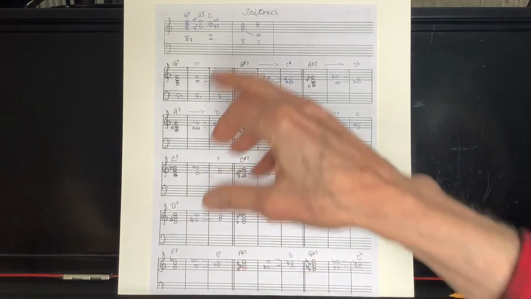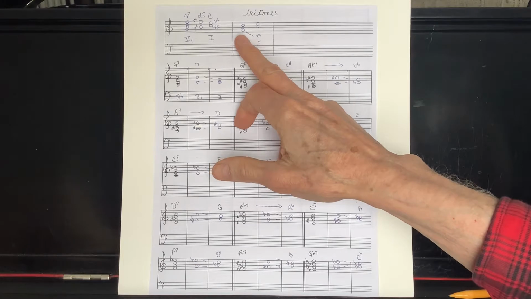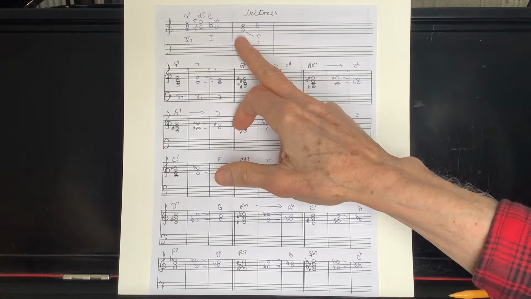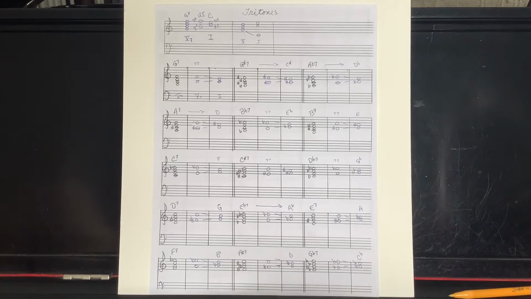And then let's imagine that this chord is now an F major triad, F-A-C. The bottom F is going to have the tendency to resolve down a perfect fifth to a B flat. Once again, F resolving to B flat.